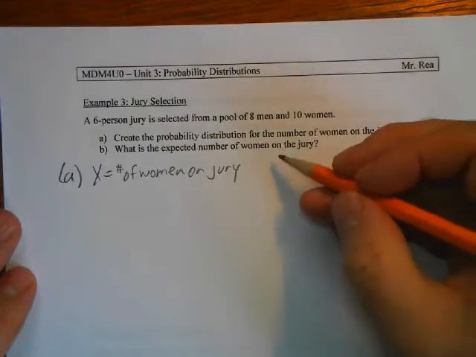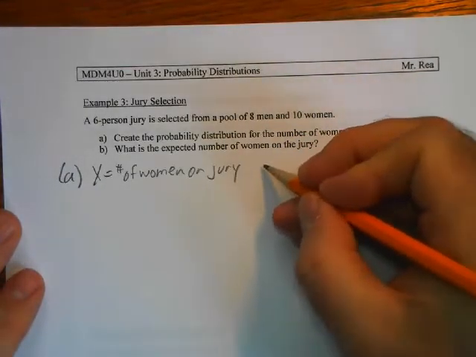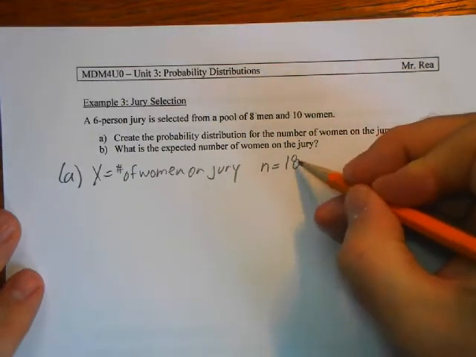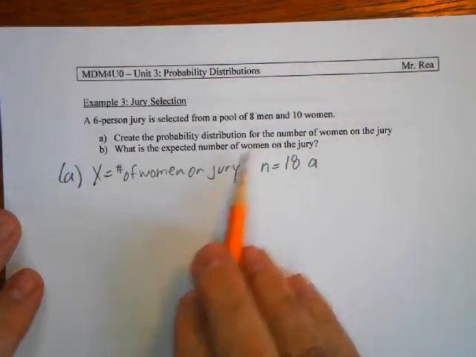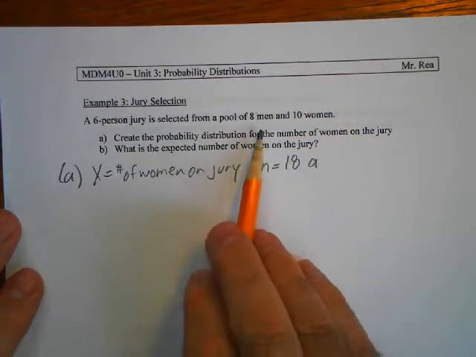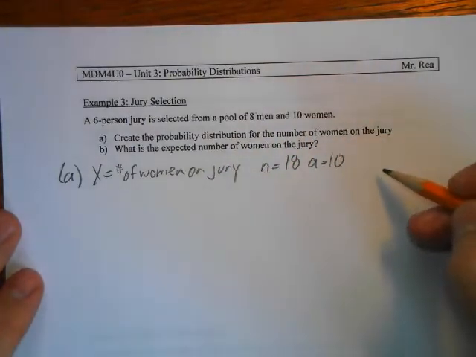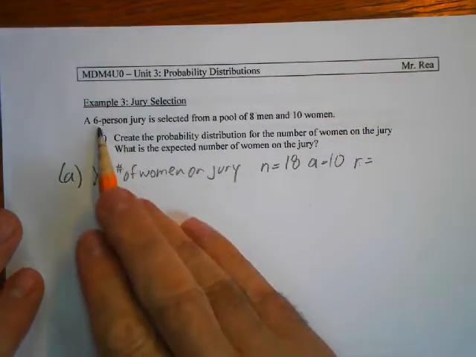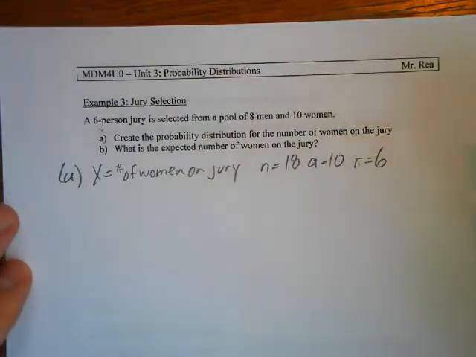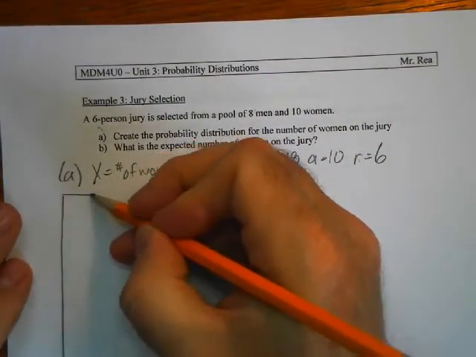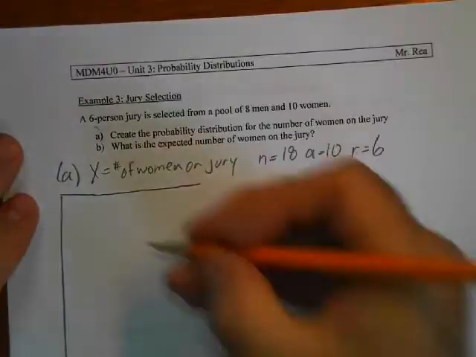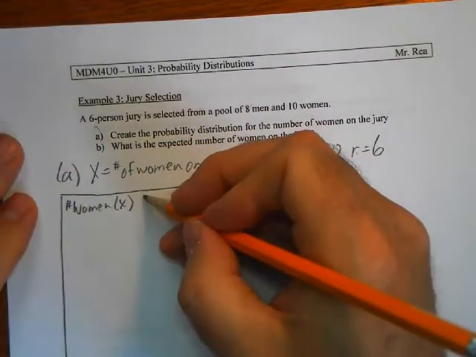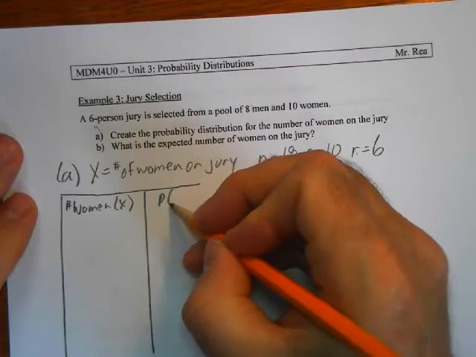Okay, so let's look at our variables. I could start with n, the total population we're choosing from for the jury. That would be 8 plus 10, which is 18. And a, in this case, is the number of successes, which is the number of women, so that's 10. And r is basically how many you are choosing, and right there 6-person tells you r is 6. So when we do our probability distribution, we have the number of women, which is x, and then the probability of that many women on the jury.